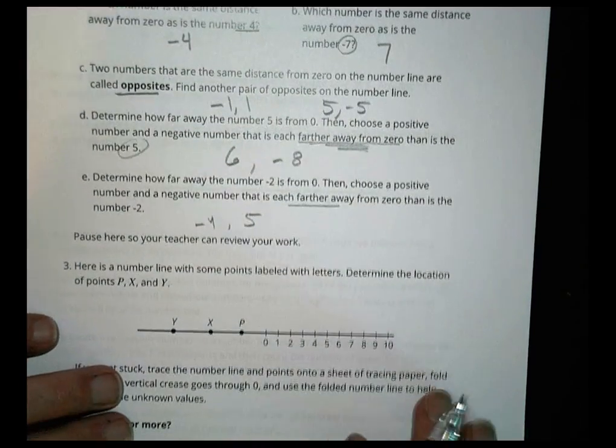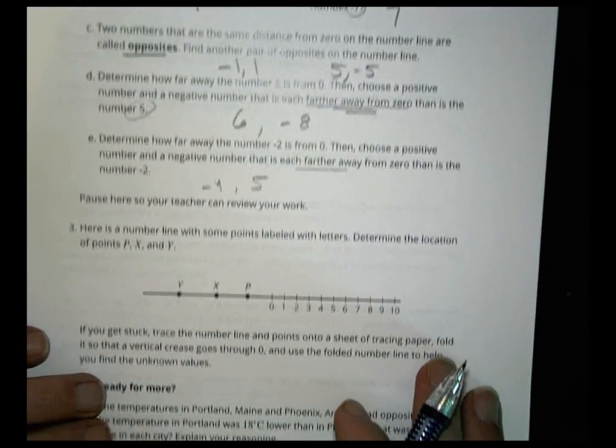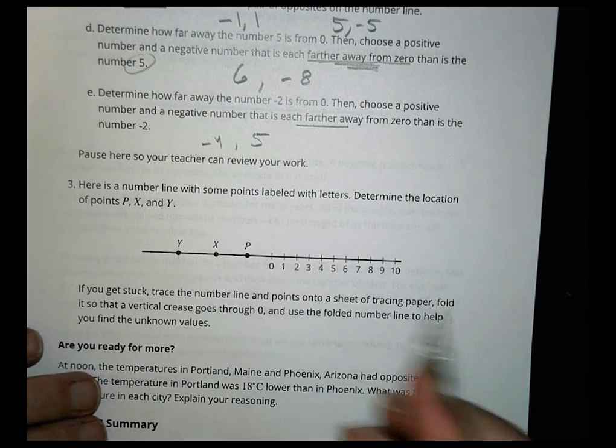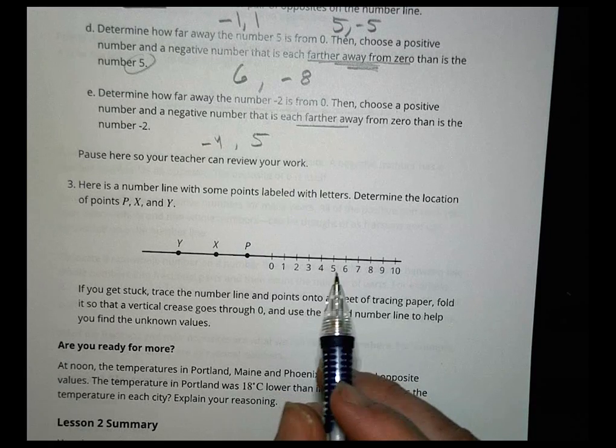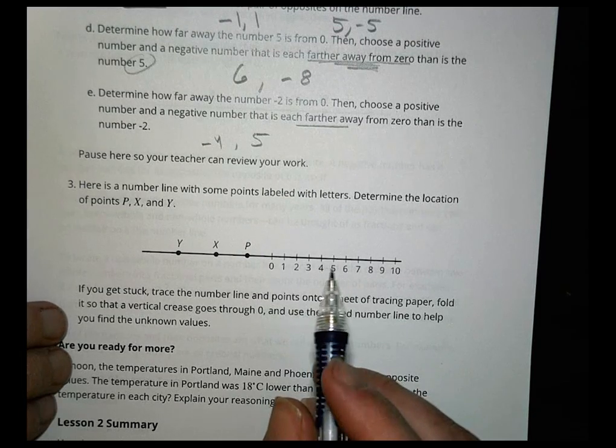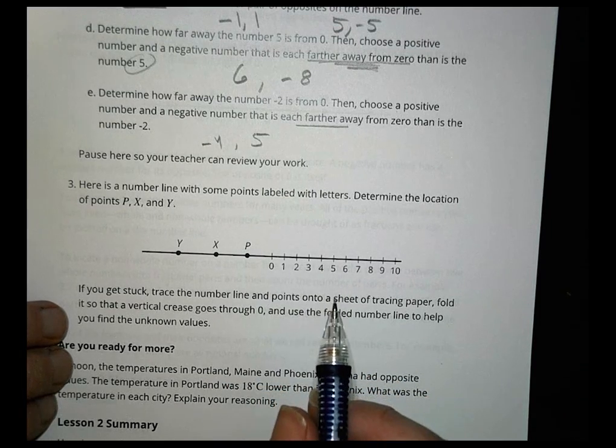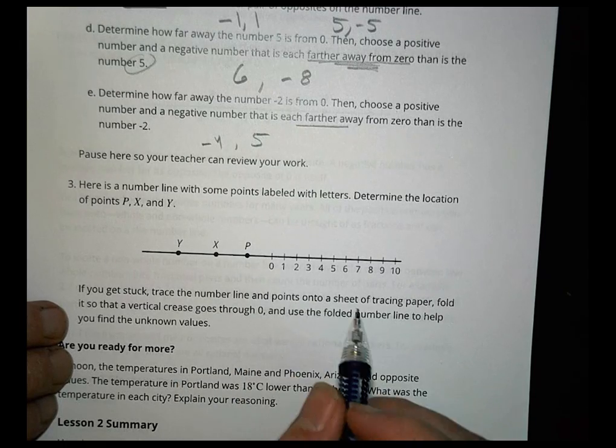Sure, there we go. So we're going to pause there so your teacher can check your work out and see how you're doing. Number 3 says, here is a number line, with some points labeled with letters. Determine the locations of P, X, and Y. Alright, if you get stuck, trace the number line and points and then fold it over.